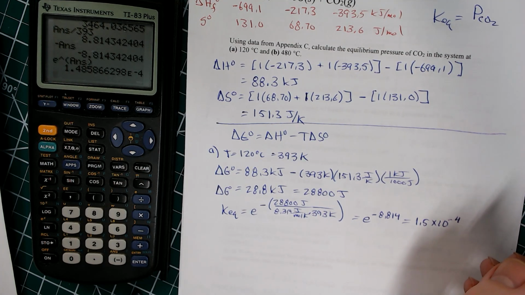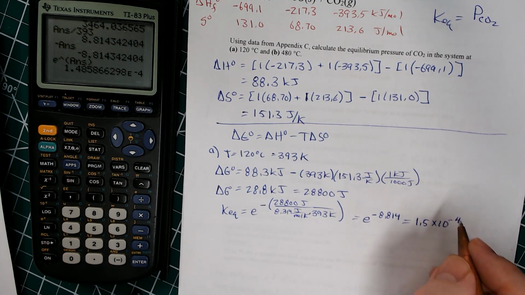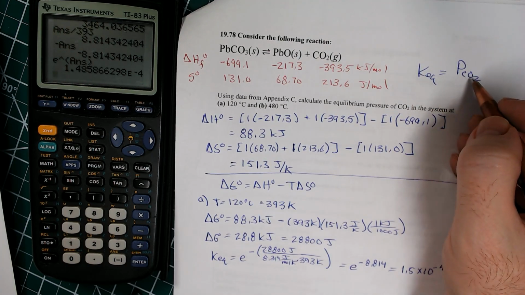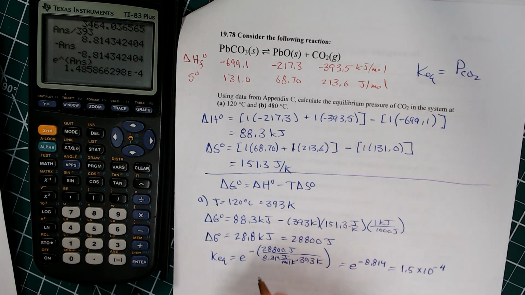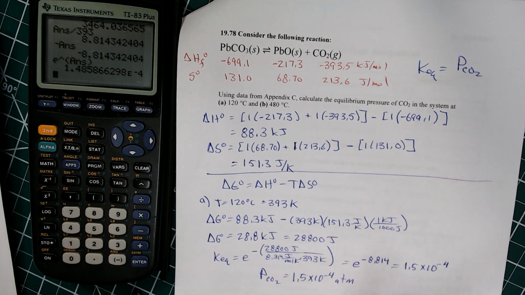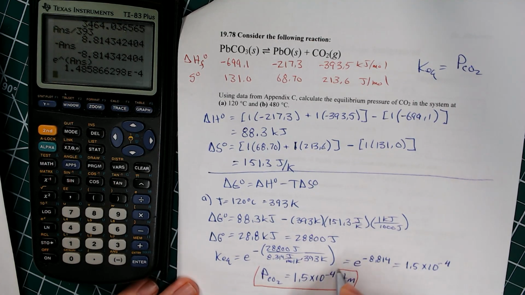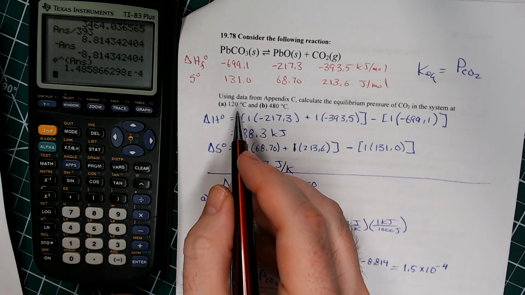Since KEQ is equal to the partial pressure of carbon dioxide, that means that our partial pressure of carbon dioxide is 1.5 times 10 to the negative 4 atmospheres. And that is our answer for part A at a temperature of 120.